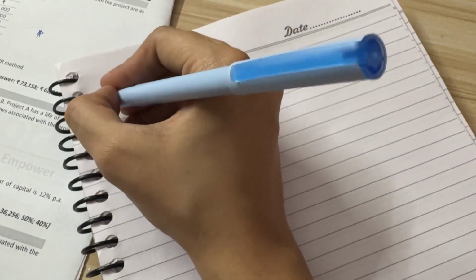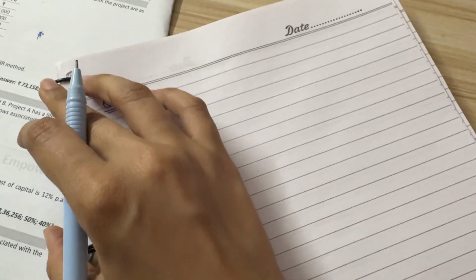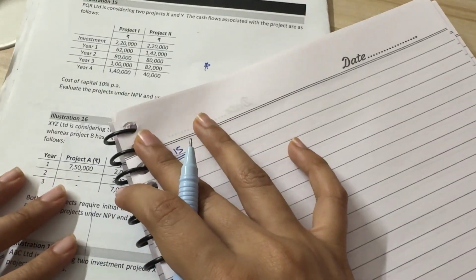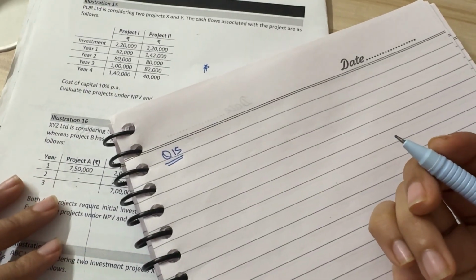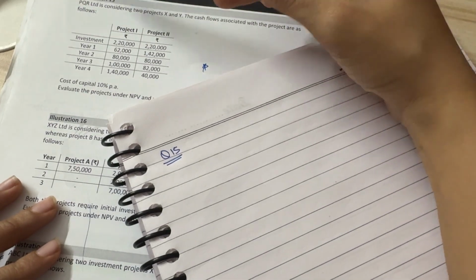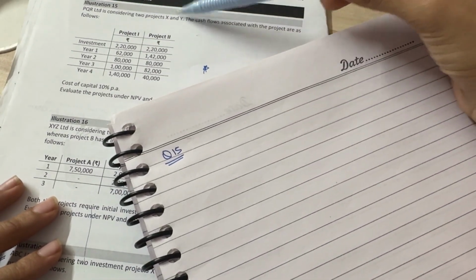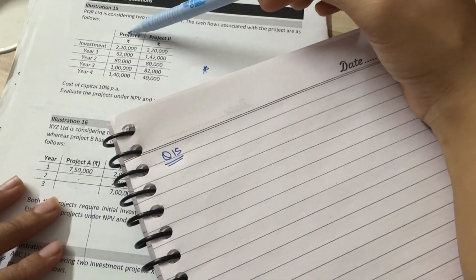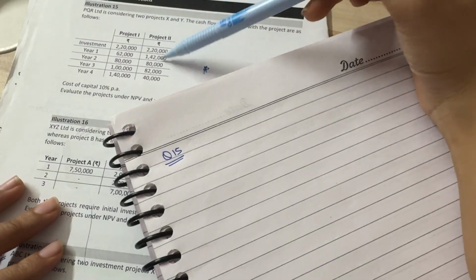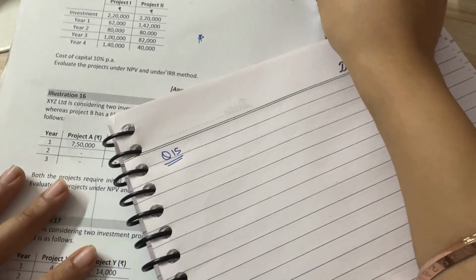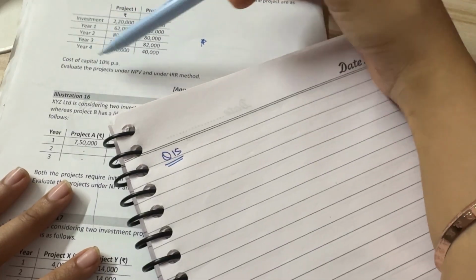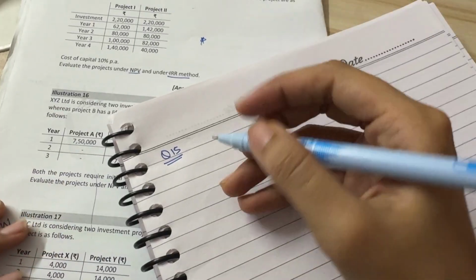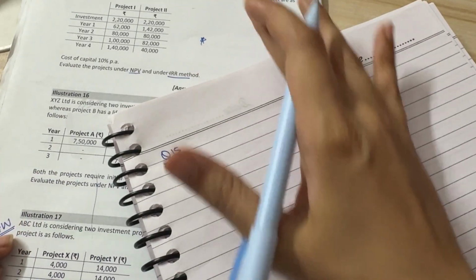So let's start with the question 15, and here's the question. You can see the question also. PQR Limited is considering two projects X and Y. The cash flows associated with the project are as follows. Project 1, Project 2, and cost of capital is 10%, and we have to evaluate net present value and also the IRR method. So we will firstly make a table for project 1.